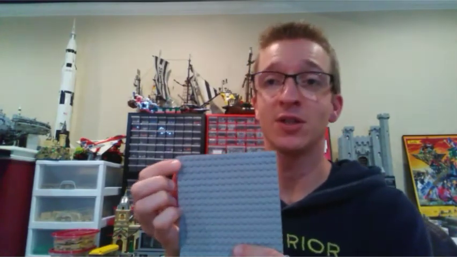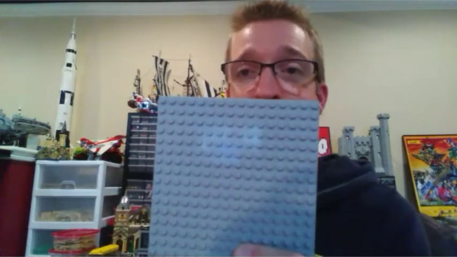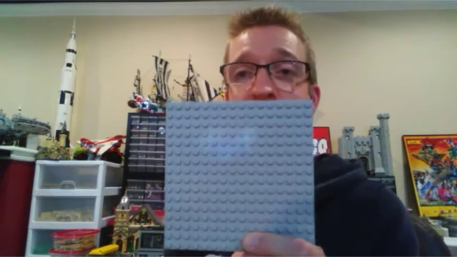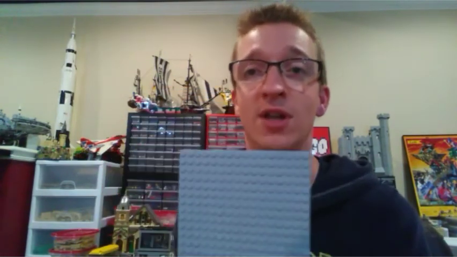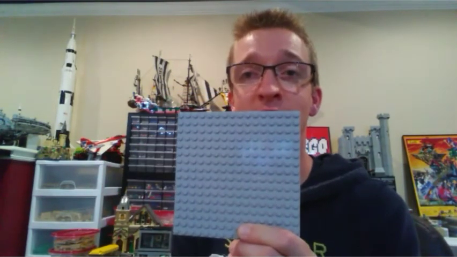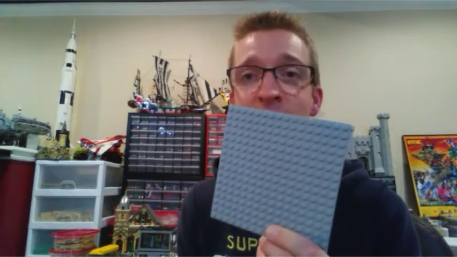You may find this rather insulting or lame, but we're first going to take a look at what is a stud. Now, a stud is the round knob in the LEGO system on top of bricks, plates, or other pieces, and these are used as the clutching mechanism that everything else locks into.